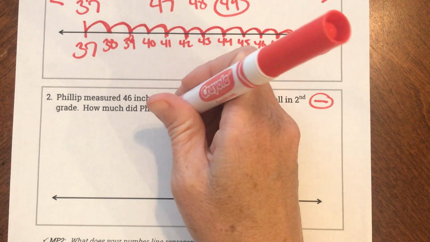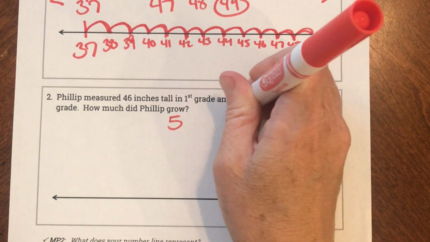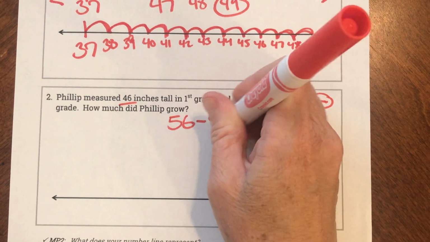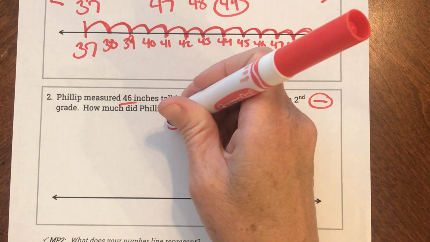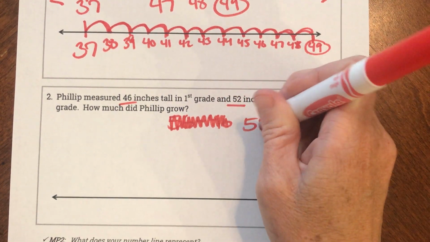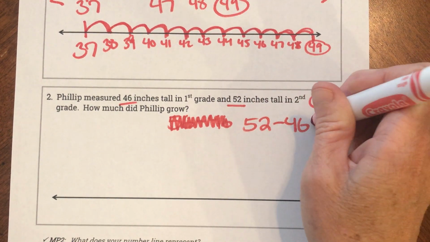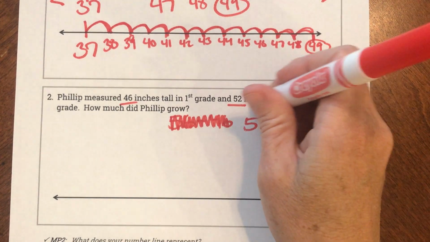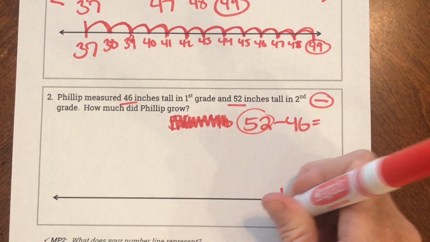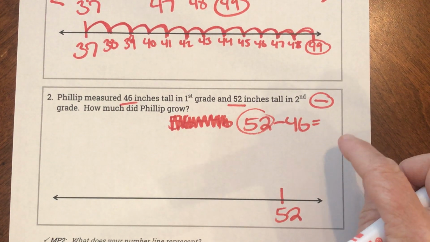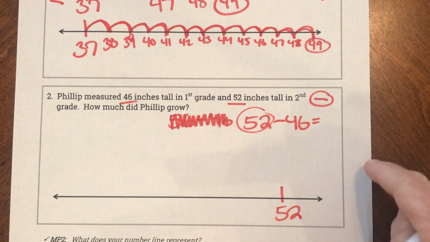Okay, so my equation is my larger number take away my smaller number. Oh, I made a mistake, ladies and gentlemen. Let me cross that off. I apologize. It was 52 minus 46. Okay, so I need to find the difference. So remember, when I find the difference, I put my larger number on the end, and I need to count backwards till I get to this number.